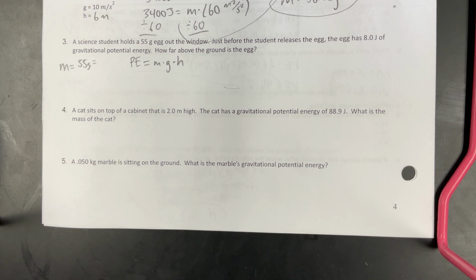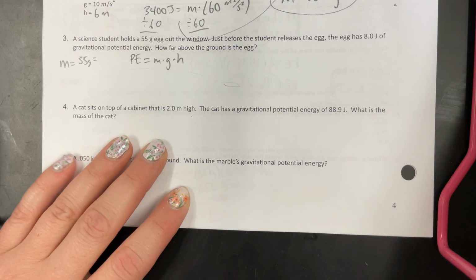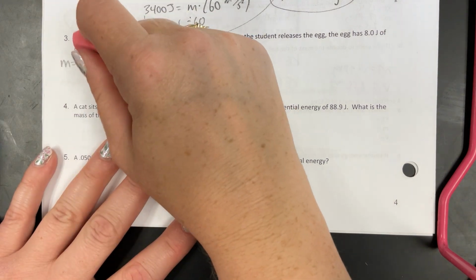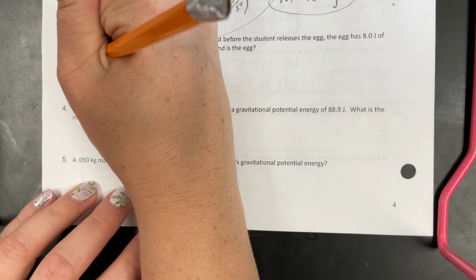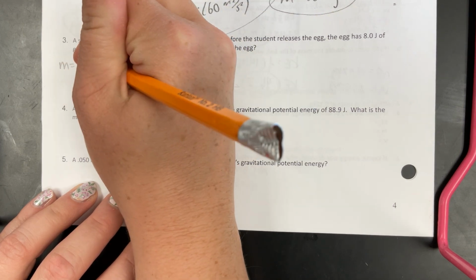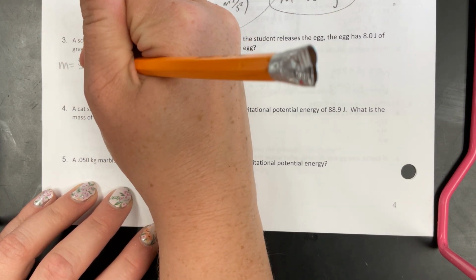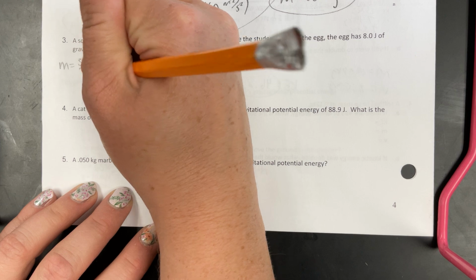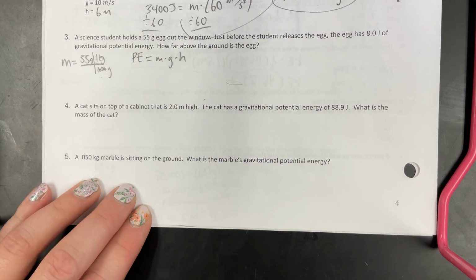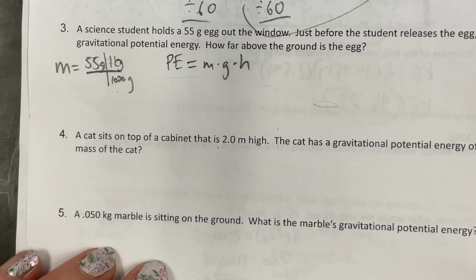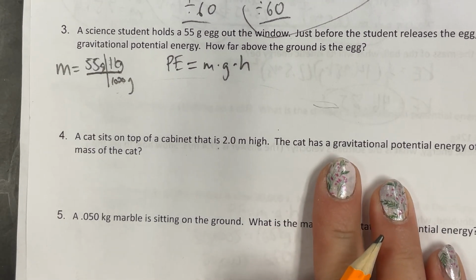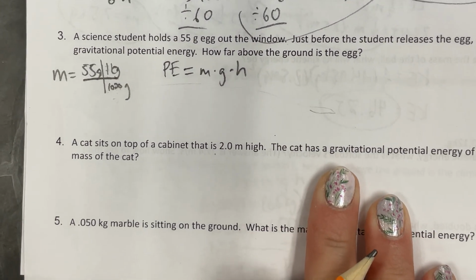So if there's 1,000 grams in a kilogram, and I need those units in kilograms, I like to fence post it. You guys, I showed you how I fence post stuff. I'm going to change that by saying 1 kilogram is 1,000 grams. Well, if 1 kilogram is 1,000 grams, if I do 55 divided by 1,000, that'll get it into kilograms.